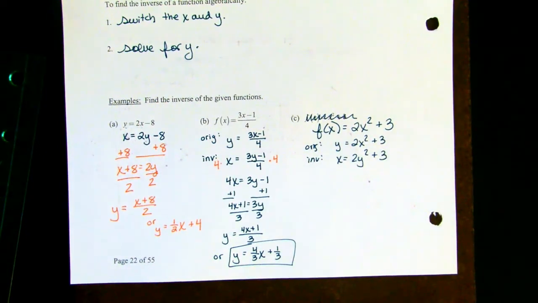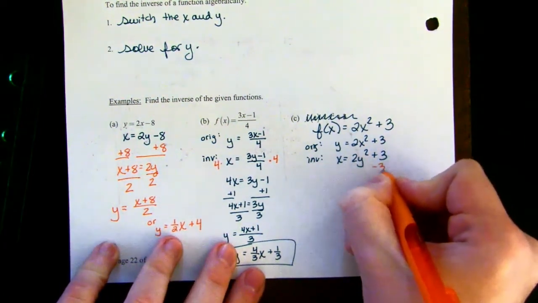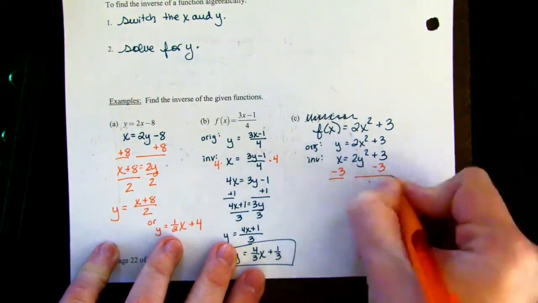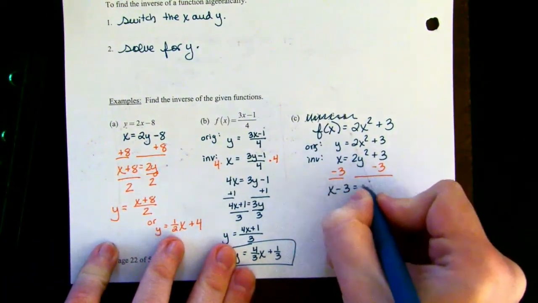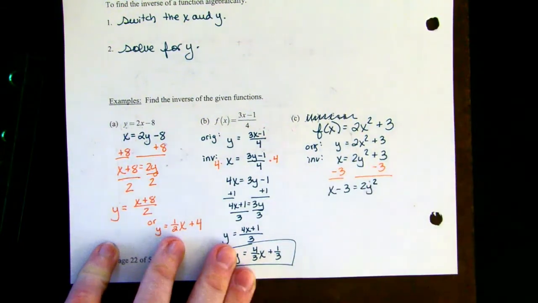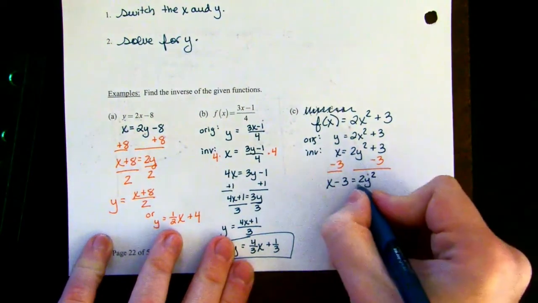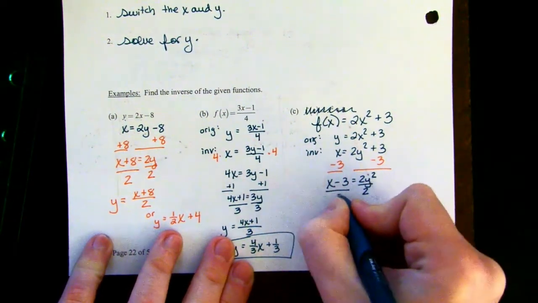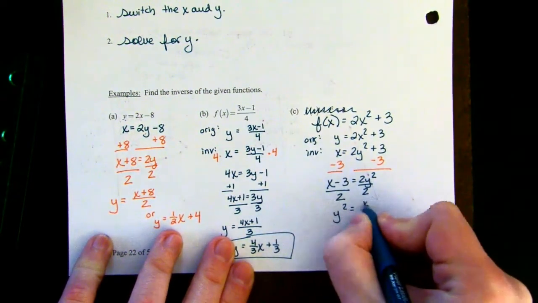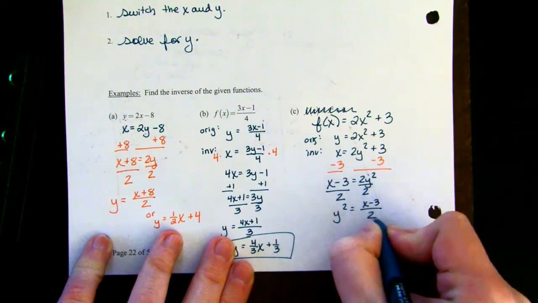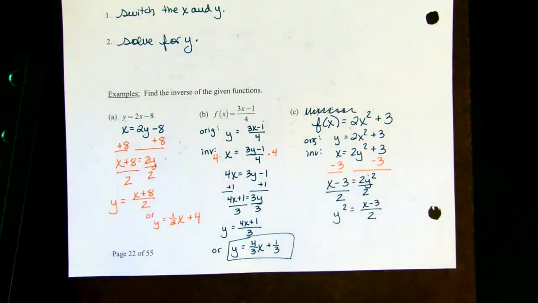Now what? I'm going to go subtract 3 from both sides. I'm going to get x minus 3 equals 2y squared. We're going to get rid of our 2, so I'm going to go divide both sides by 2. I might as well switch the sides as well. I'm going to say y squared equals (x minus 3) all over 2. But now I need to get rid of my square. How would you undo a square?